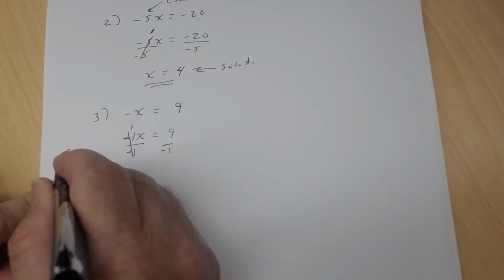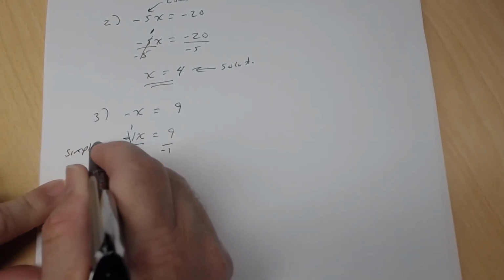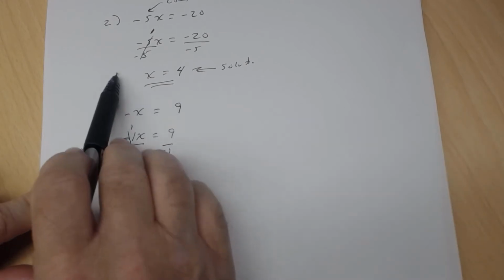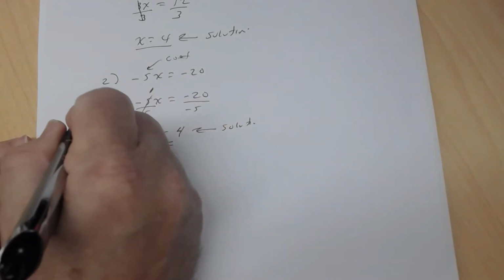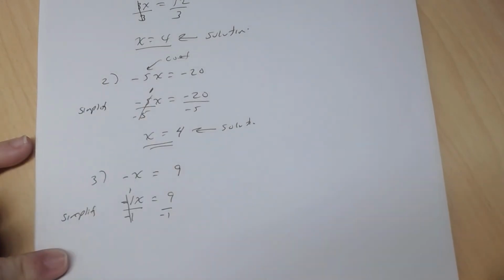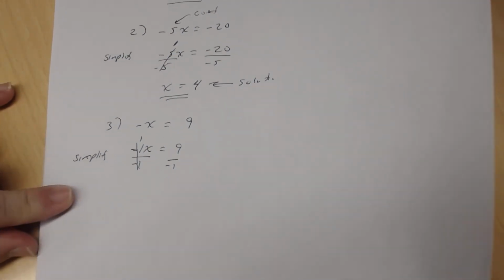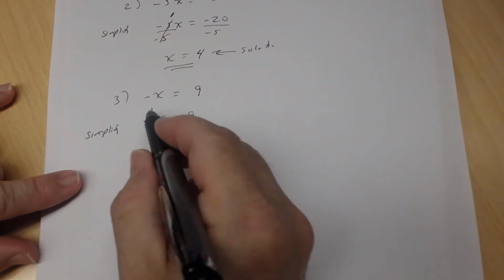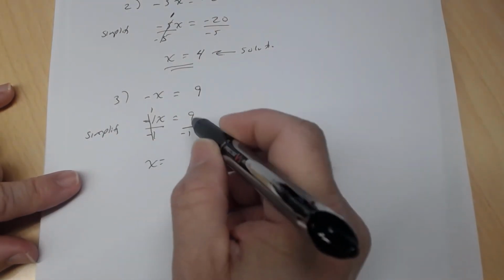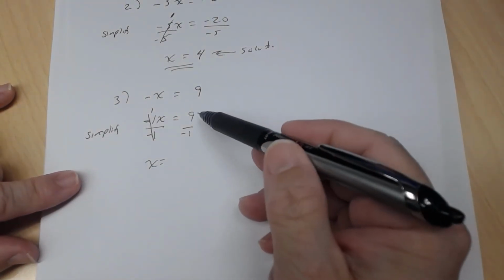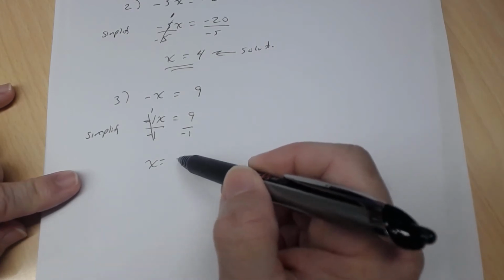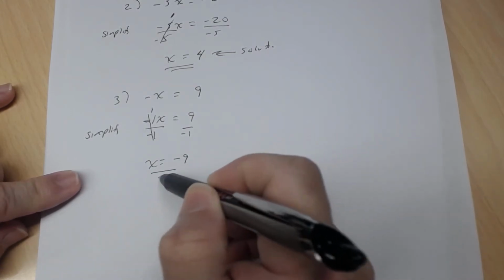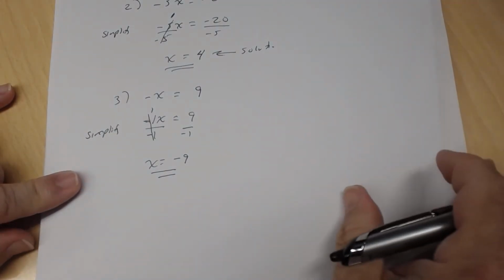So remember, I'm using the idea of simplify here. I'm simplifying. So here I simplified. So negative 5 divided by negative 5 is 1. So you're simplifying. That's what's happening here. And so 1 times x is x. And then when I simplify the right side, positive 9 divided by negative 1 is a negative 9. So that's your solution. Okay?